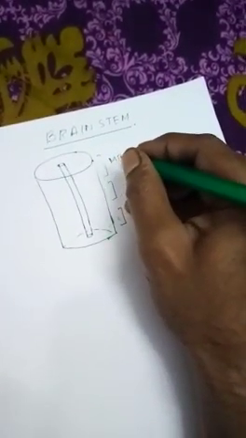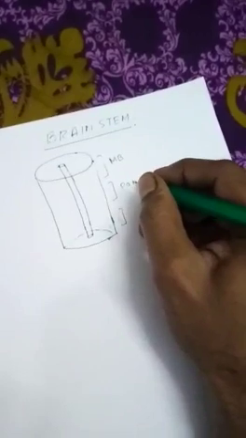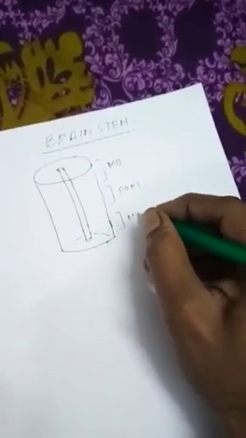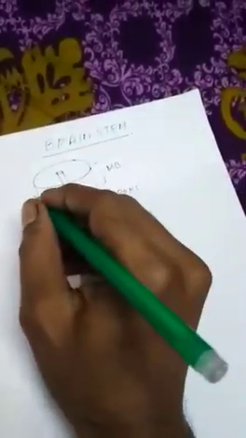First you have the midbrain, and then you have the pons, and then you have the medulla oblongata.